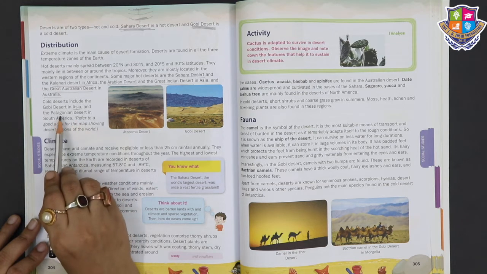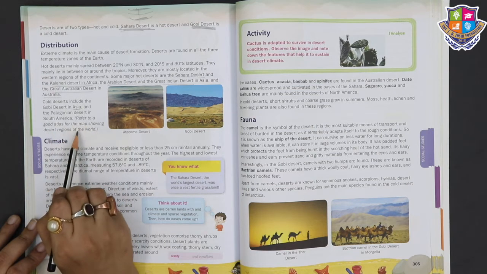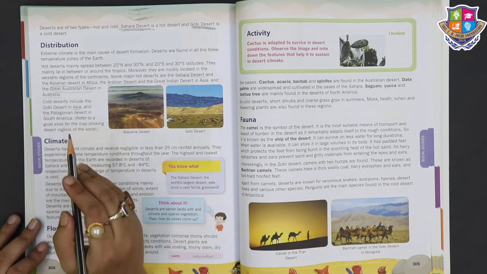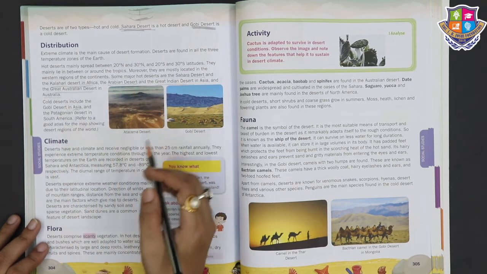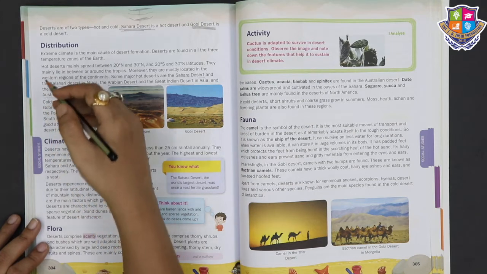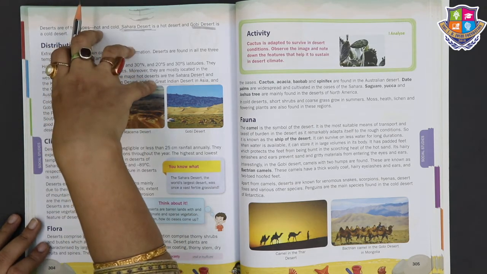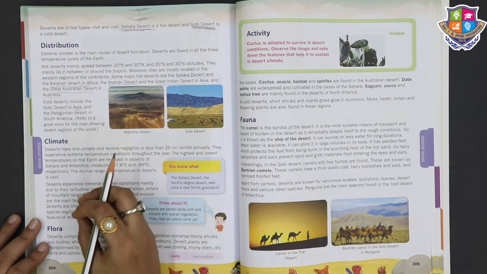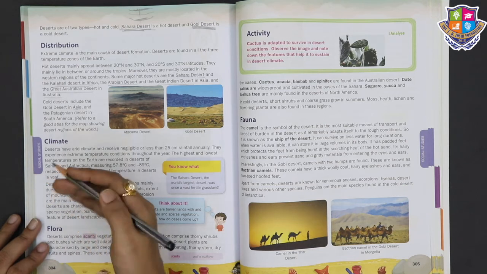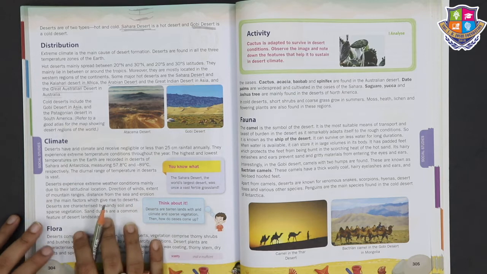And the Patagonian Desert in South America. So refer to a good atlas for the map showing desert regions of the world. Refer to the map and find out exactly where these deserts are distributed. Where do the hot deserts spread, in which areas, and where are the cold deserts? Which places lie in the cold desert area?